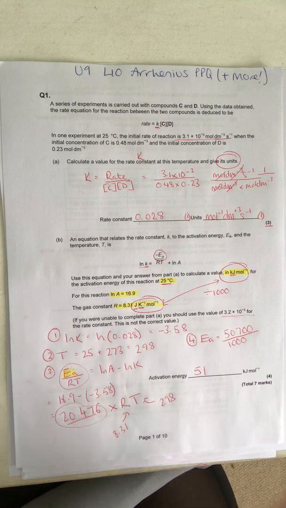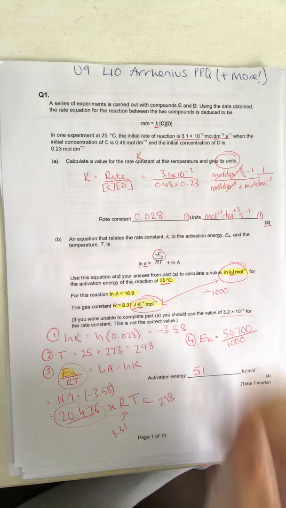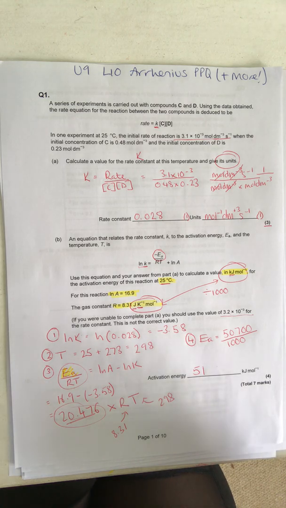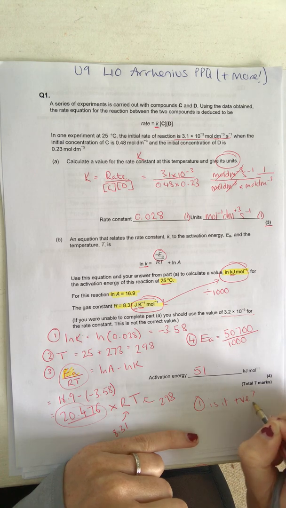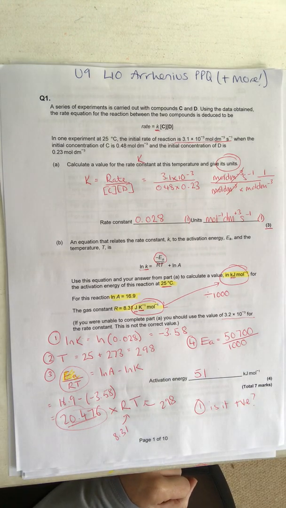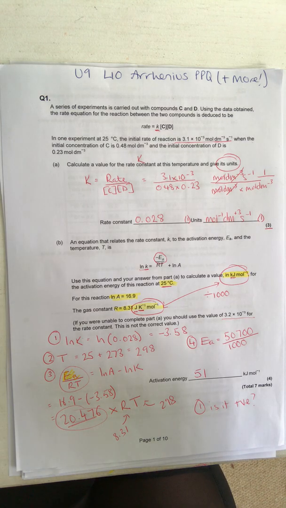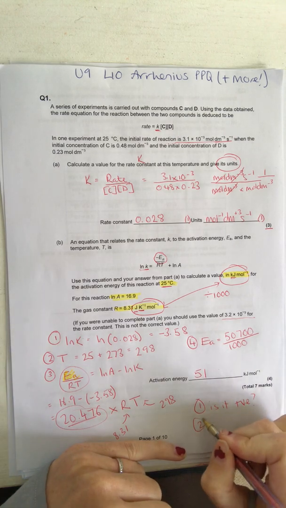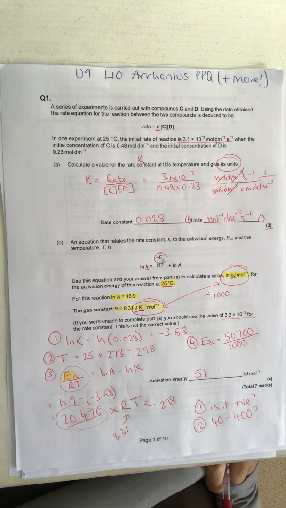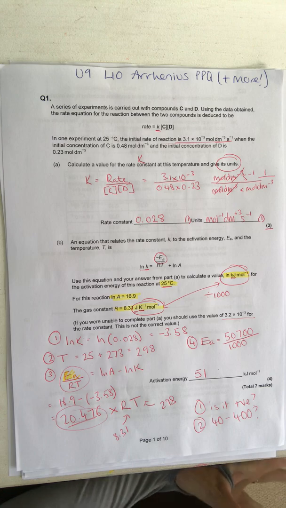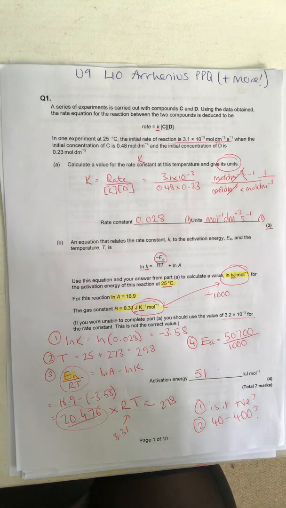So when you are doing one of these questions where you are calculating activation energy, I want you to ask yourself two things. One, is it positive? The answer should always be positive. Remember, this is the activation energy. It's the energy required to start a reaction. It's the energy that you've got to put in. So it needs to be positive. And the second is, does it fall in a range of 40 to 400 kilojoules per mole? That is the range typically of activation energy. If yours is way out, above that or below that, you've gone wrong.